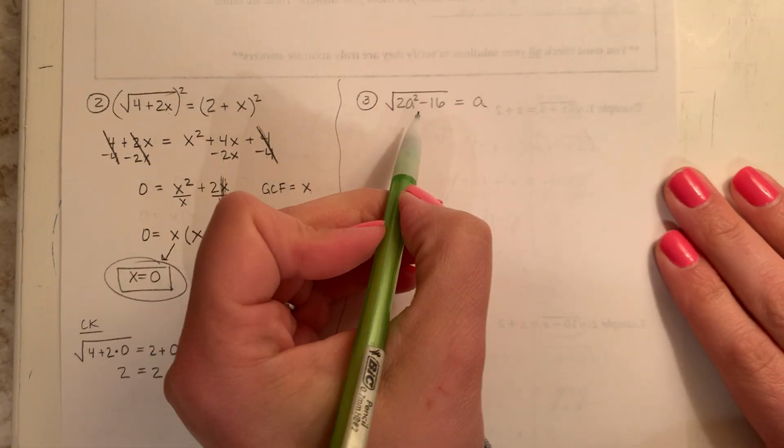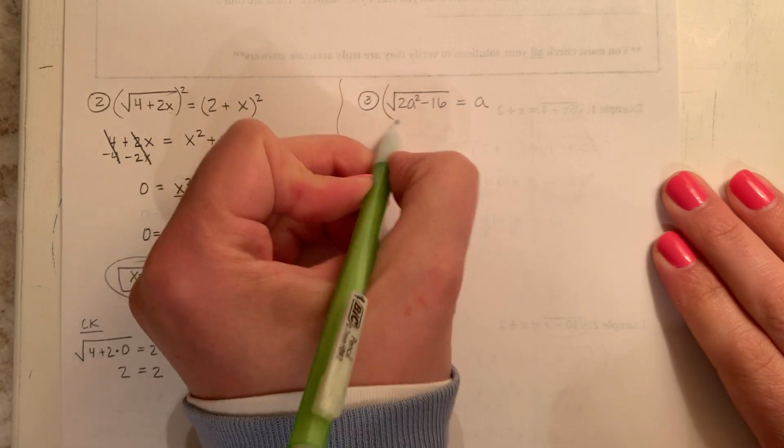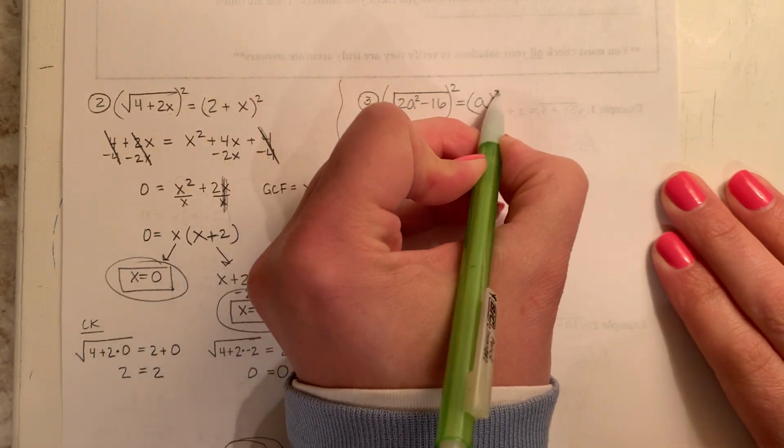Okay, to get started, I want to get rid of the square root, so I'm going to go ahead and square both sides. Good news, you guys, we don't have to double distribute.